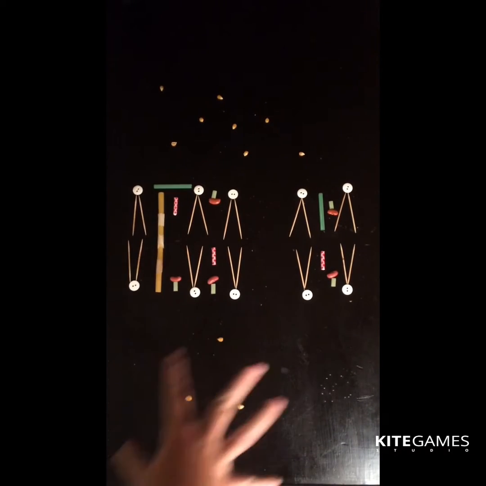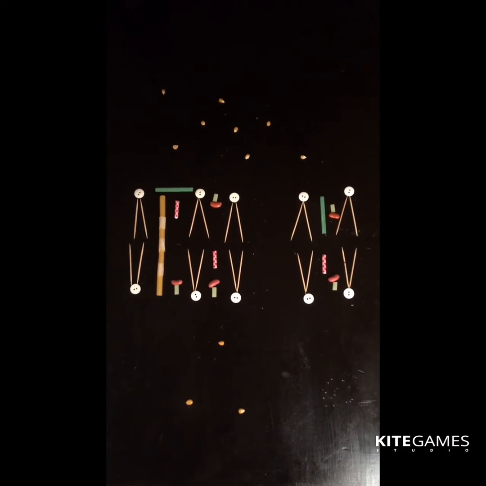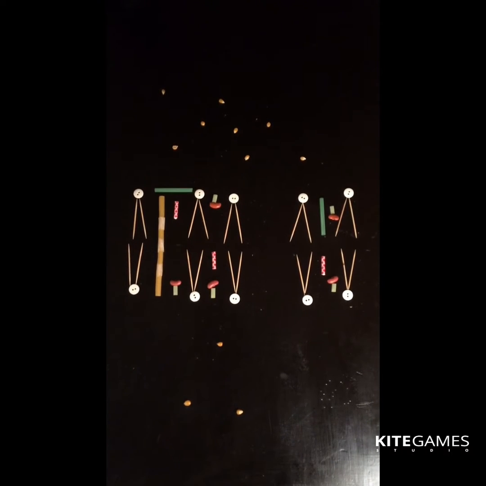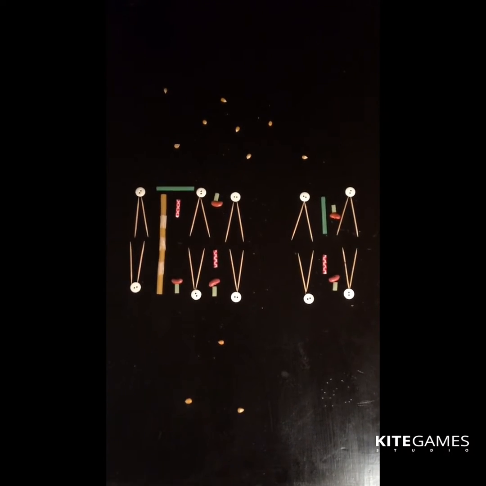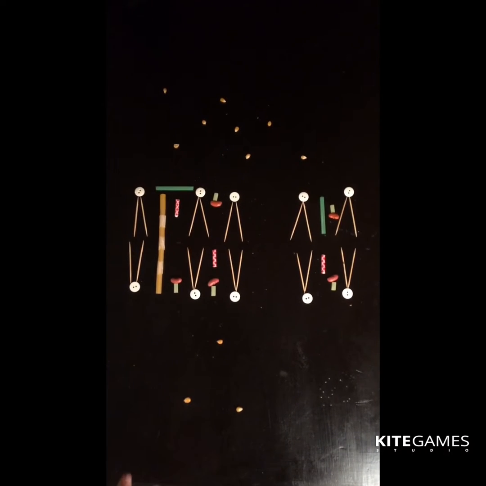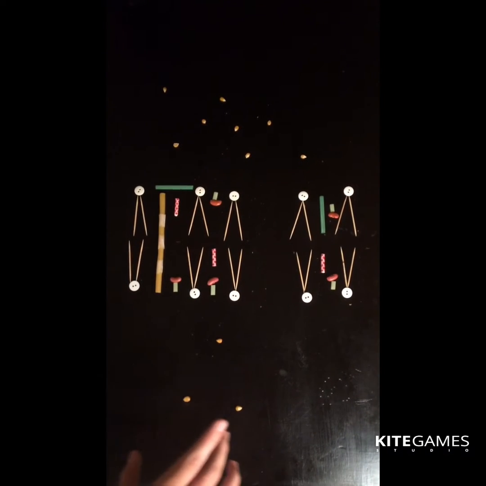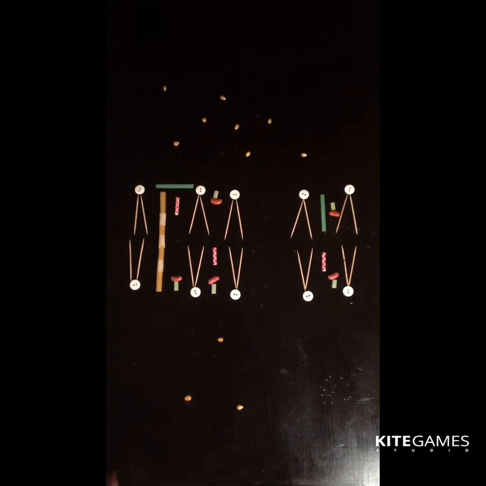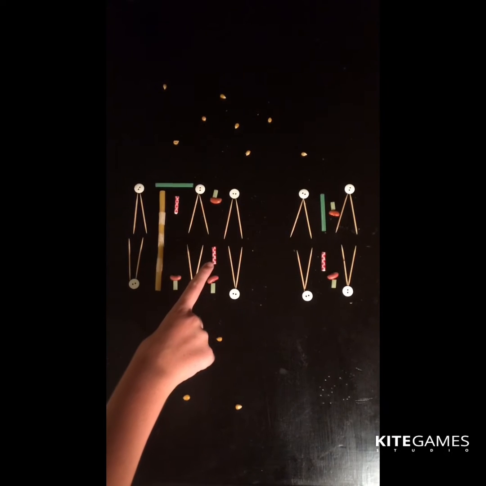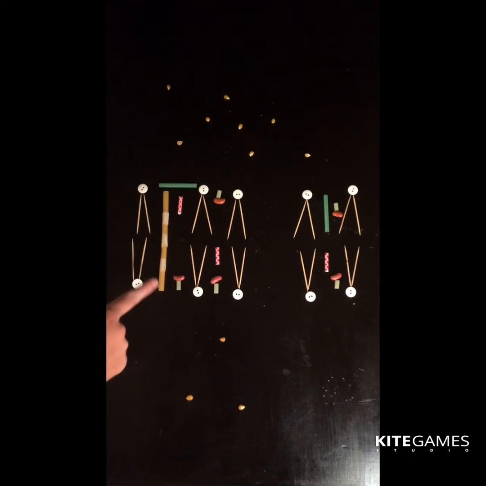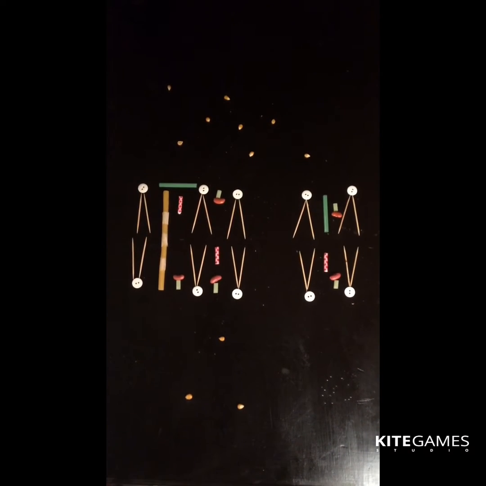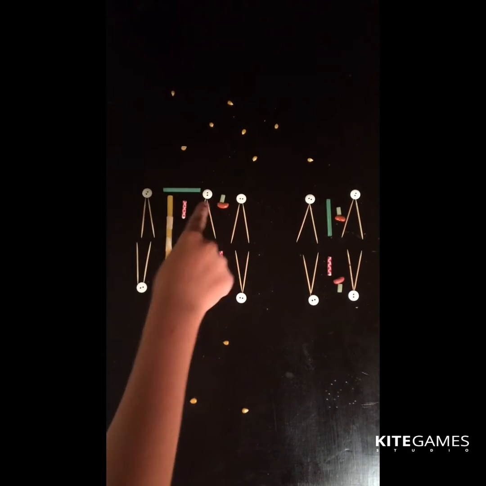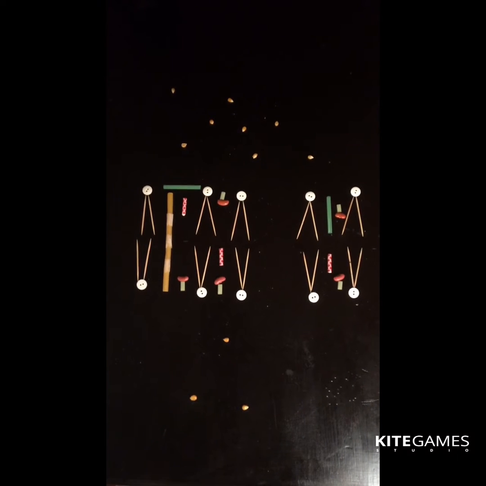So this model right here represents the fluid mosaic model because it states that all cell membranes are made up of the phospholipid bilayer, cholesterol, proteins, and carbs. My model contains all of these components by showing that the phospholipid bilayer is the buttons and the toothpicks, the cholesterol is the candles, the proteins are the tube pasta and the green straws, and the carbs are the yellow pieces connected to the glycoproteins, which are the kidney beans.